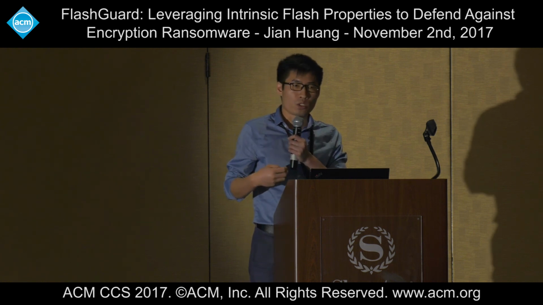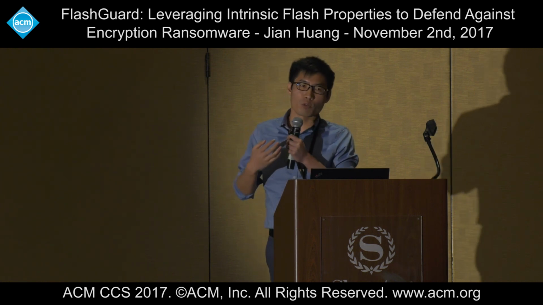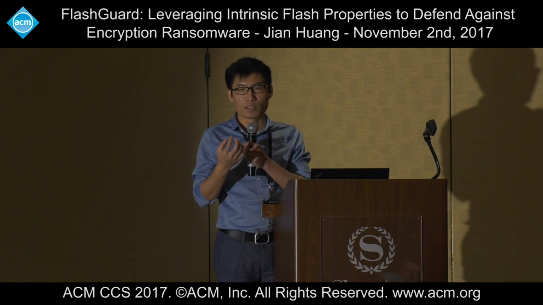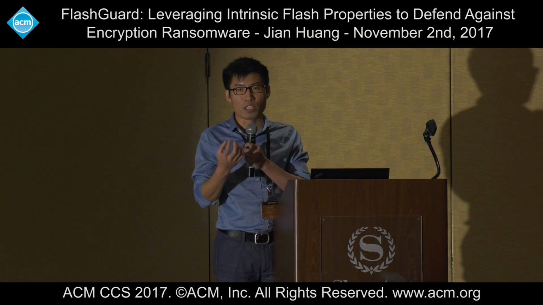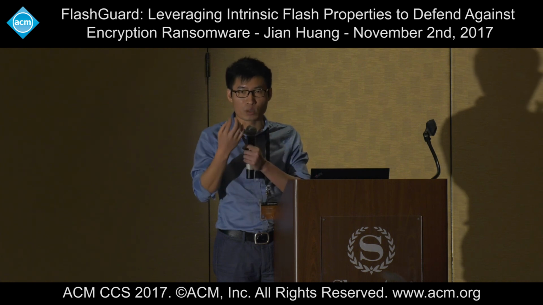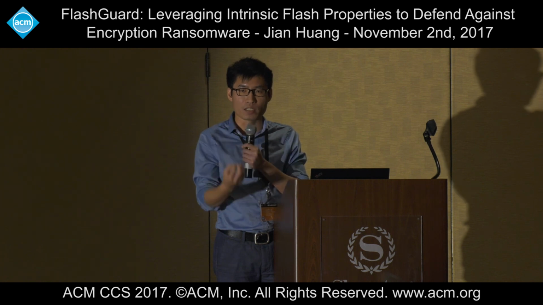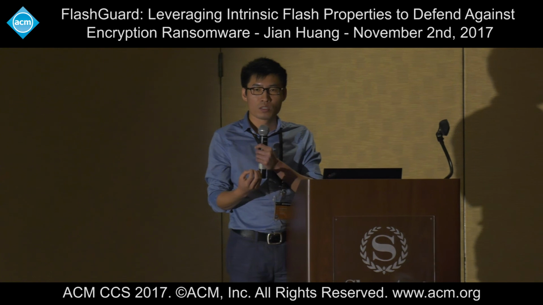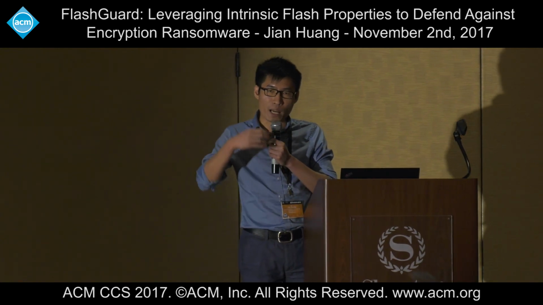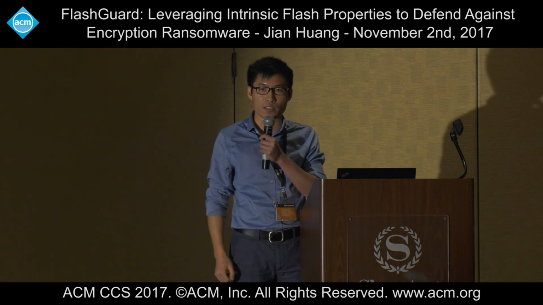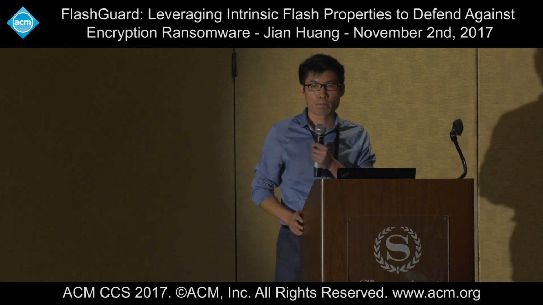Yes. So for this case, even though we don't have much space remaining, once we find that an invalid page is potentially caused by encryption ransomware, we will retain the invalid pages in the SSD until the SSD becomes full. And anyway, we are going to retain the invalid pages in the SSD. Yeah. Okay.